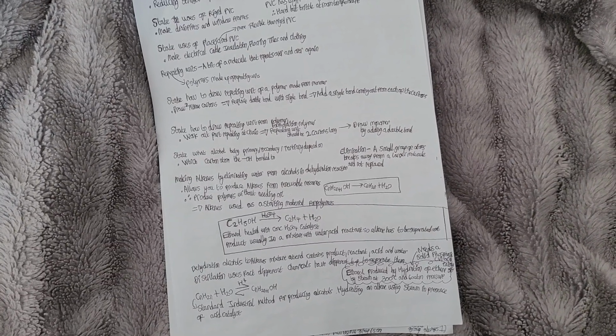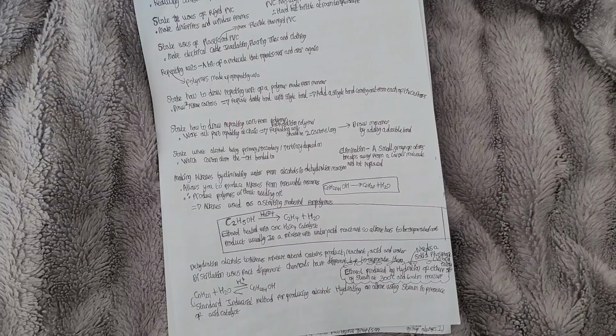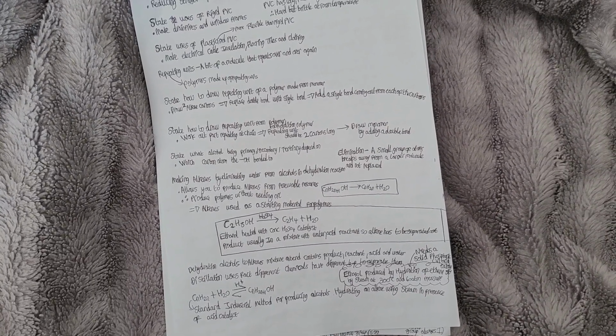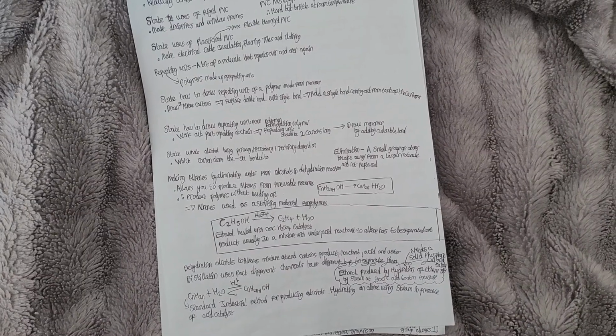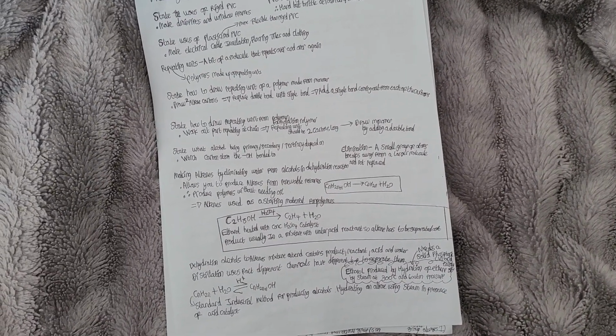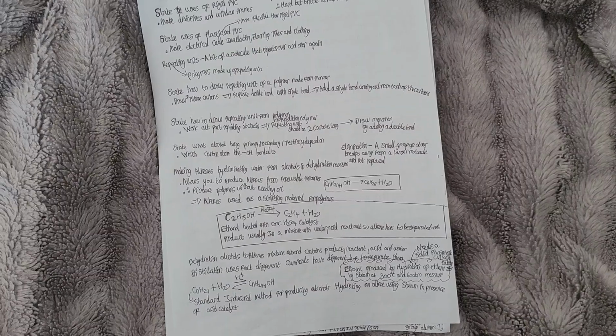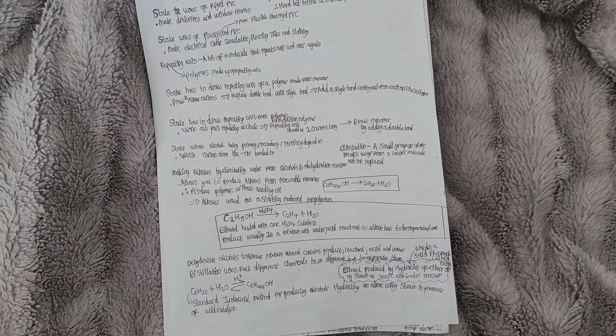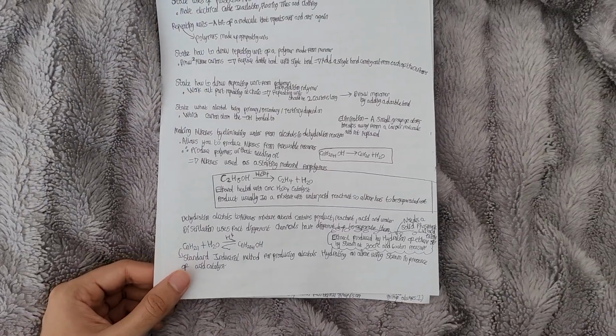Ethanol is produced by hydration of ethene by steam at 300 degrees Celsius and 60 atmospheres of pressure, and needs a solid phosphoric acid catalyst. CnH2n plus H2O, reversible reaction, CnH2n+1OH. This is the standard industrial method for producing alcohols: hydrating an alkene using steam in the presence of acid catalysts.